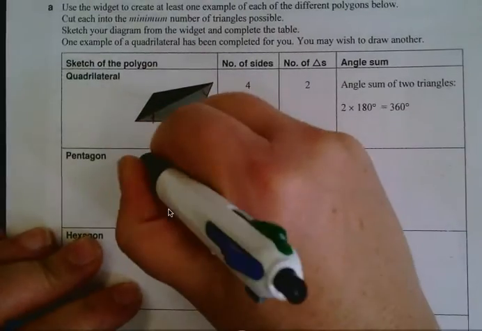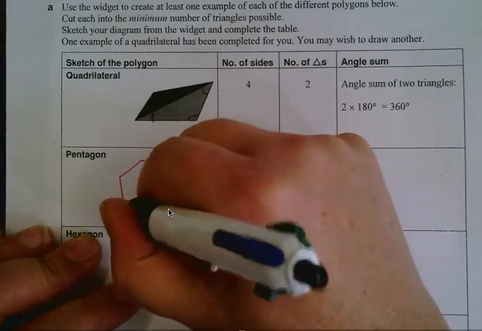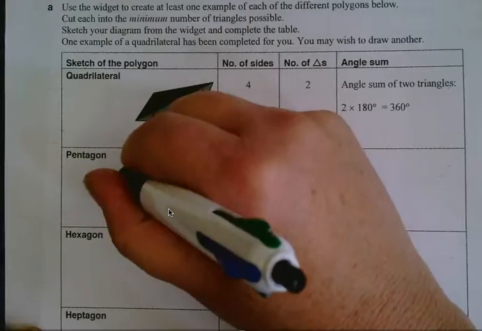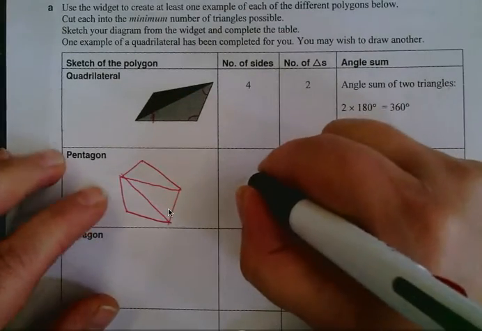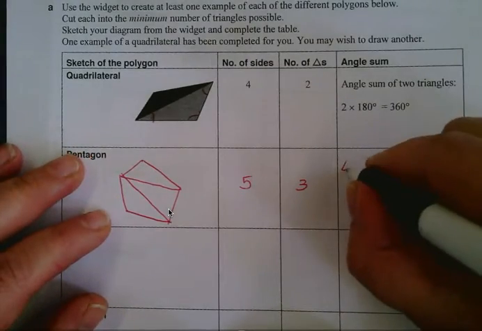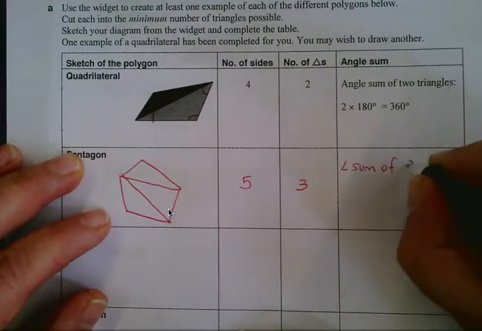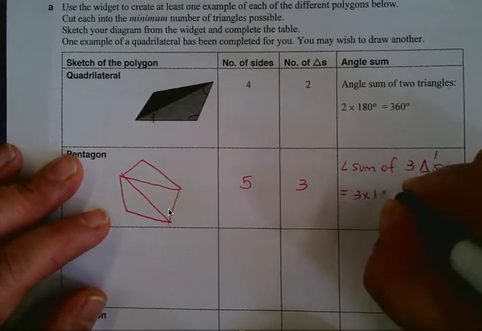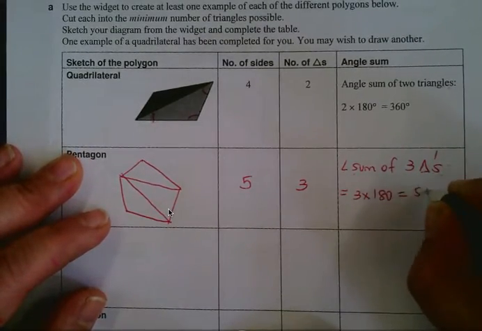I'm just going to draw any pentagon. It doesn't have to be a regular one. All right, and I can divide it up into triangles. And I've got 3 triangles. So number of sides, 5. Number of triangles, 3. So it's the angle sum of 3 triangles, which is going to be 3 times 180, which is 540.